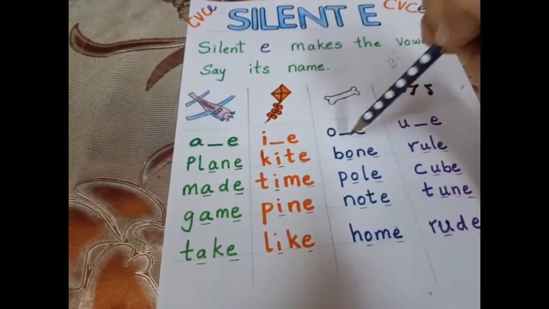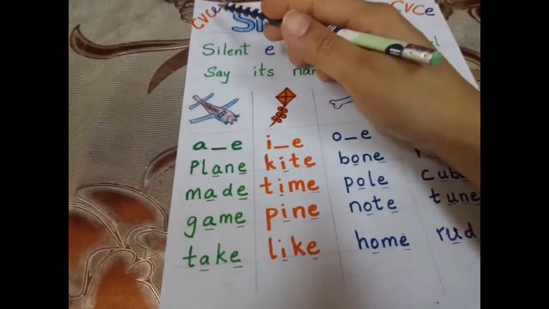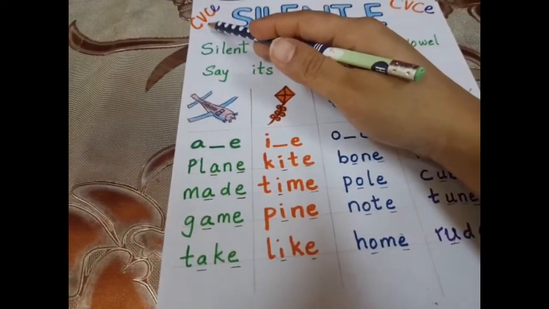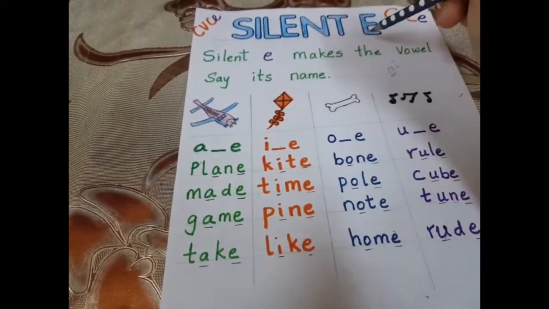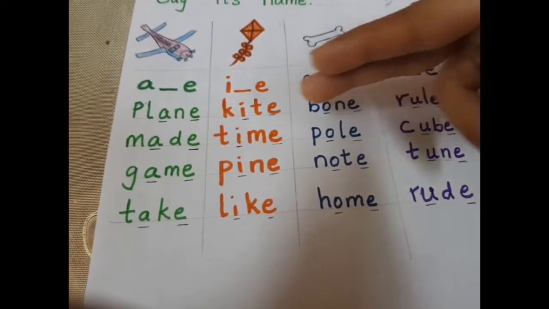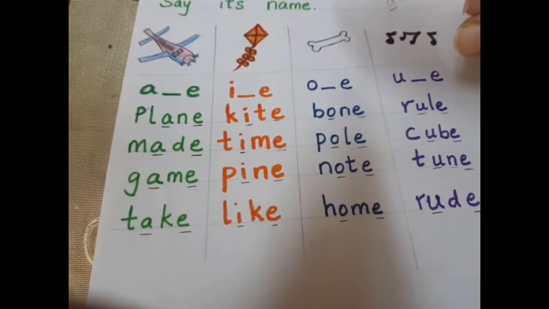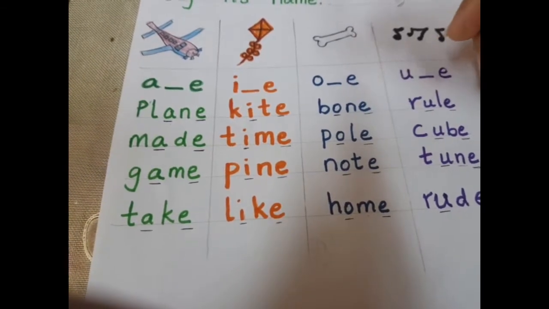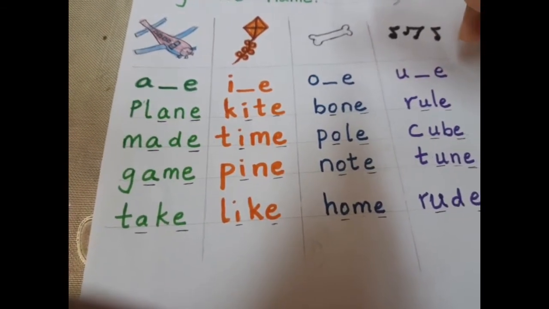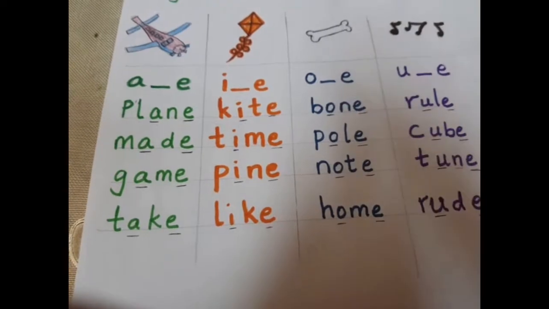At the end you will find E, and here the E will be silent and let the first vowel say its name. That's why we kept the heading as a silent E. So today I'm going to teach these words to my child by doing some simple activities. So come, let's do it together and help our kids pronounce the words perfectly.